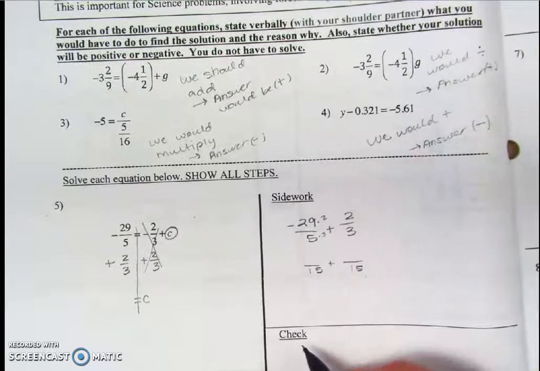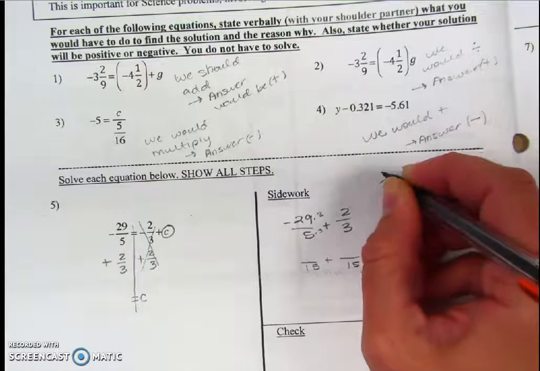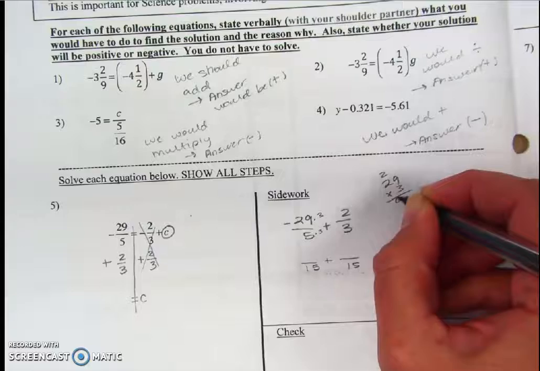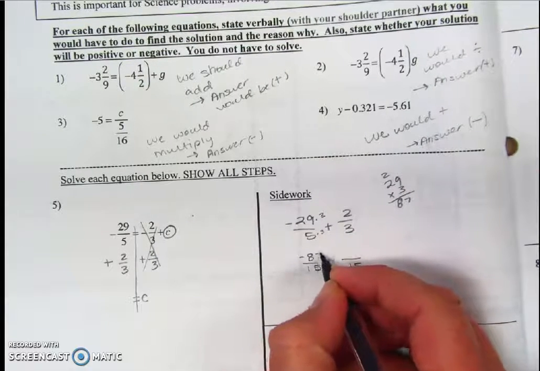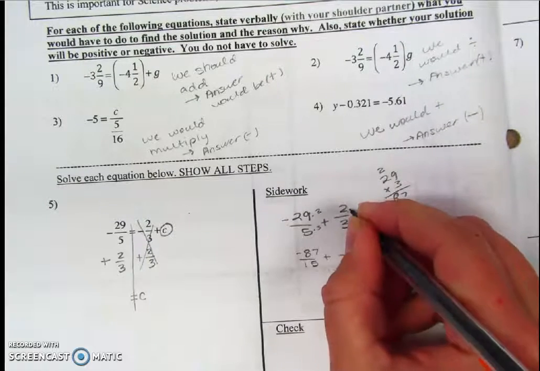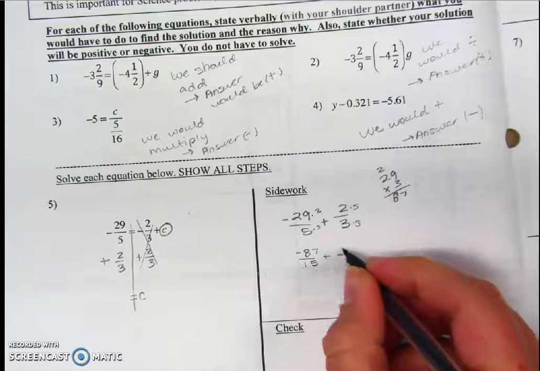All right, so there's some more side work I have to do. 29 times 3, that's going to be 27. 3 times 2 is 6. Plus 2 more is 8, and so I get 87 there. So this is negative 87. To get to 15 from 3, we multiply by 5, bottom and top, and that one I can do in my head. 2 times 5 is going to be 10.